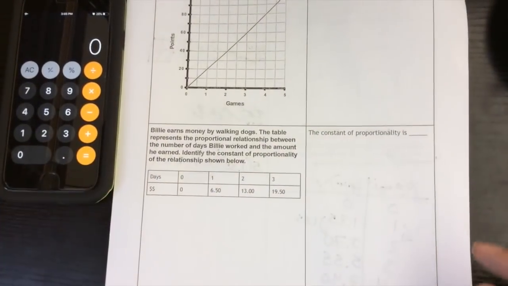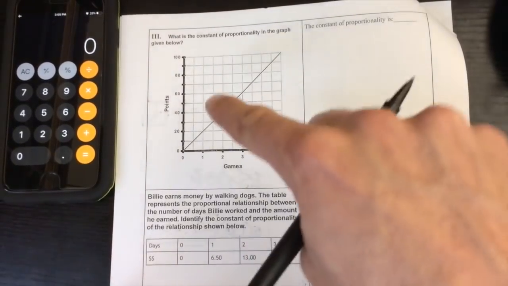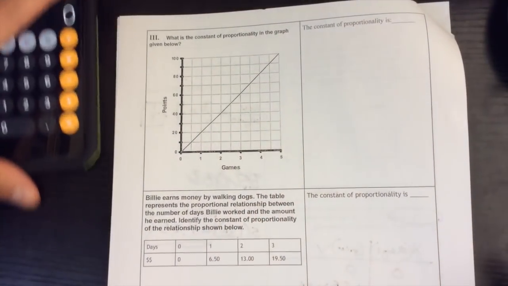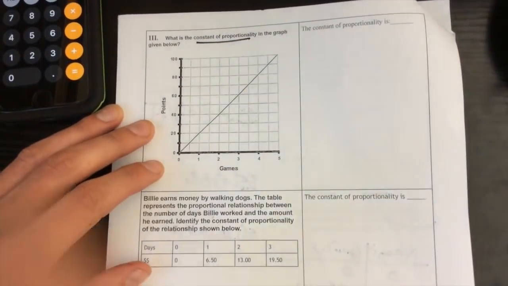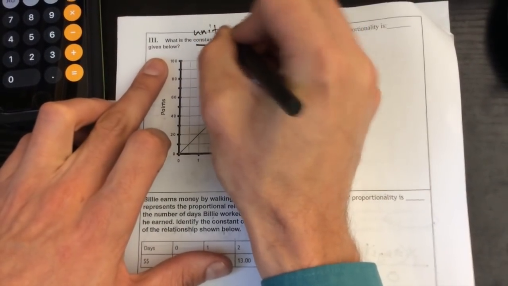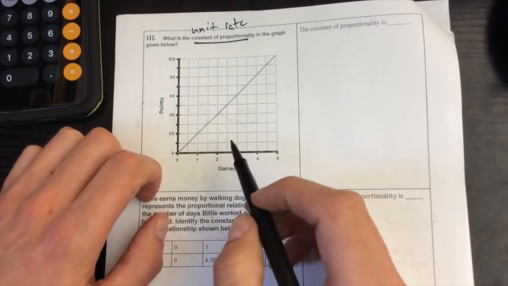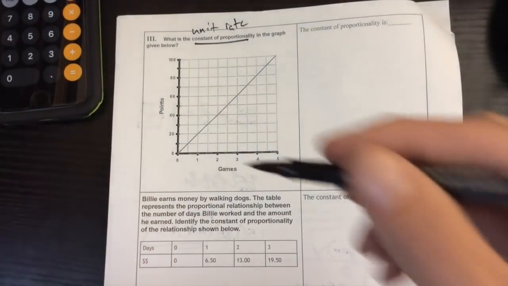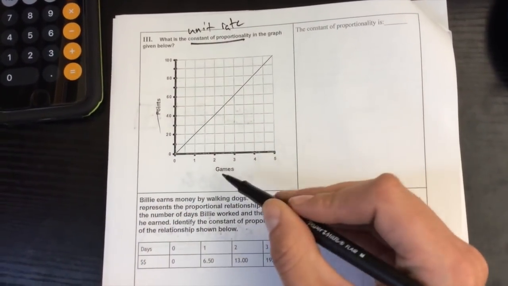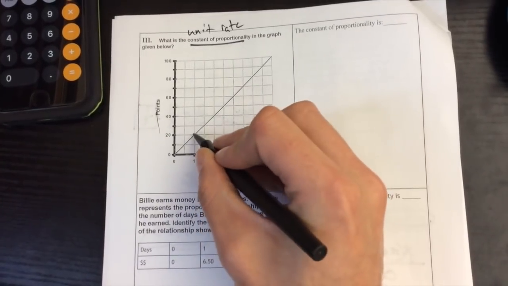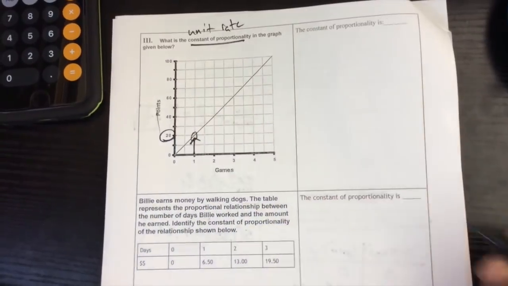What is the constant of proportionality in the graph given below? I want to talk about 2 things here. I want to talk about this problem, and then I want to talk about if I may give you a slightly tougher problem on the test. First of all, constant of proportionality is another word for unit rate. The word unit means the number 1. So we're looking at how much y do I get, in this case points, for every 1 x, in this case games. I could find it right here when x is 1. So when x is 1, what's my y value? It's 20.